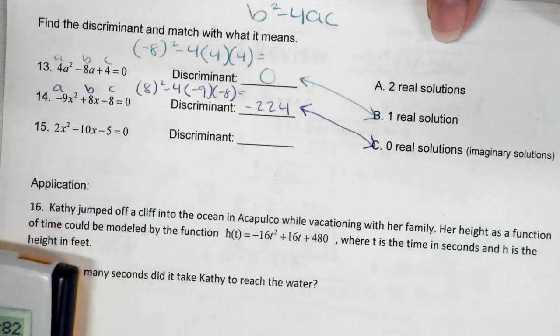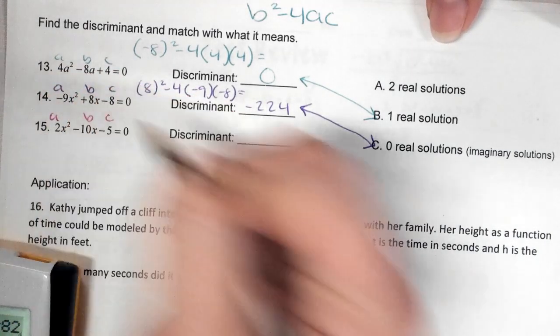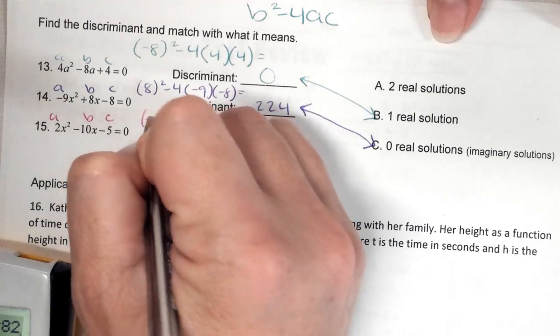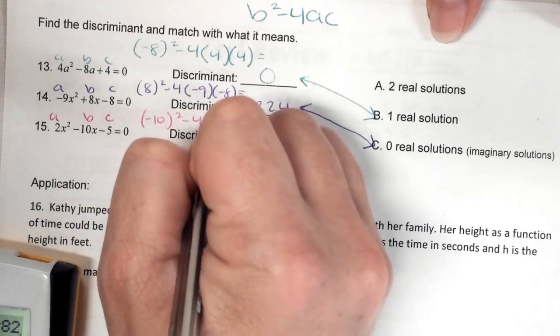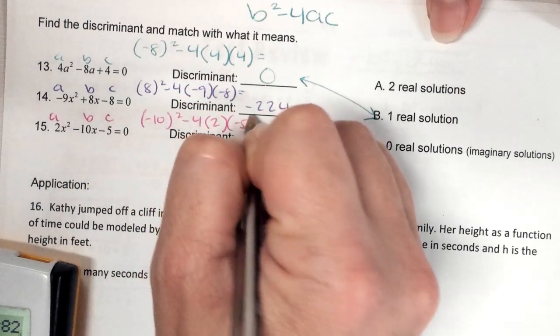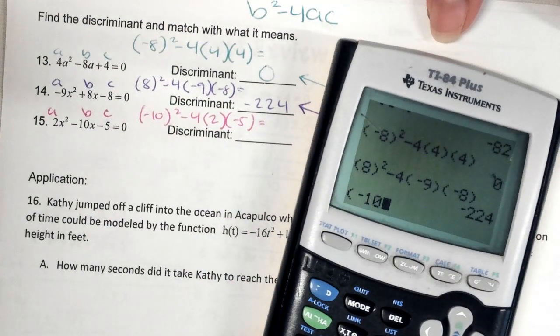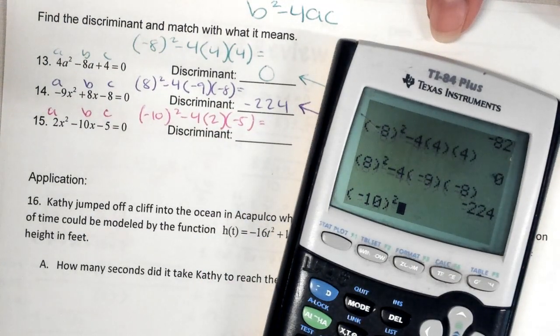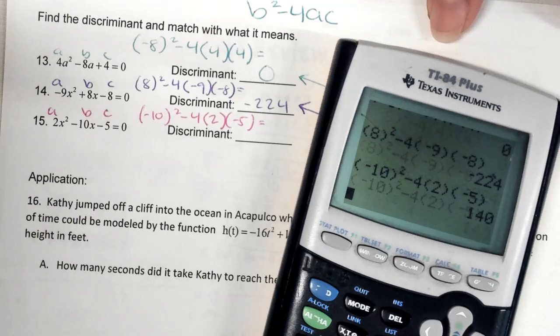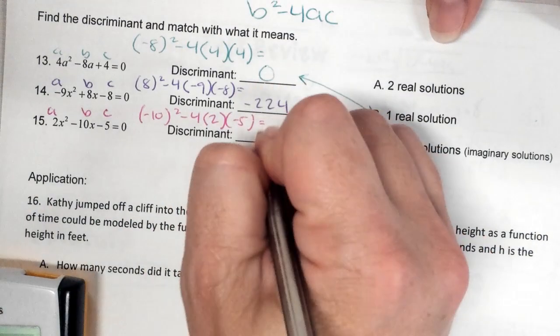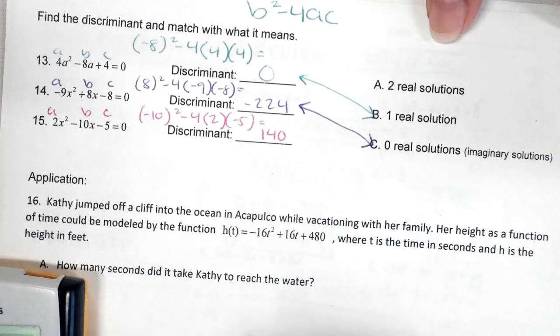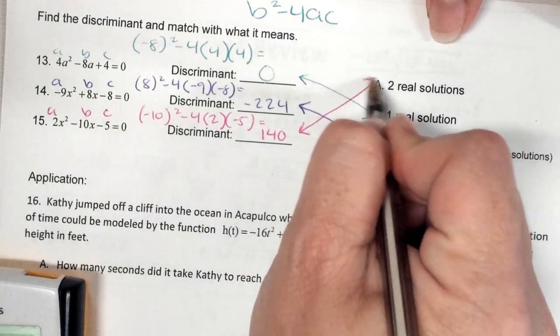Okay, if I look at this last one, this is my a, my b, and my c. I know that b is negative 10, squared, minus 4 times a is 2, times c is negative 5. And I get 140, which is positive, so that tells me 2 real solutions.